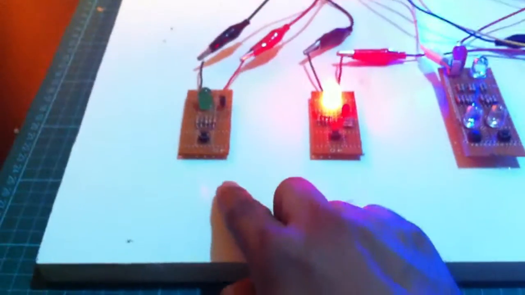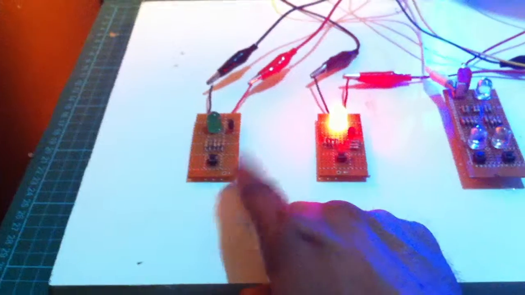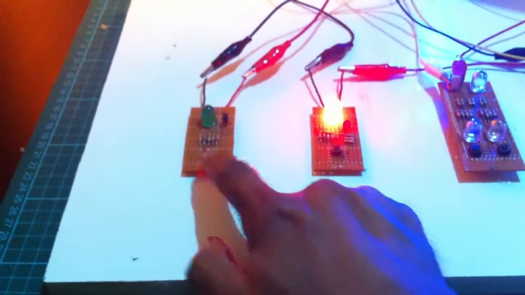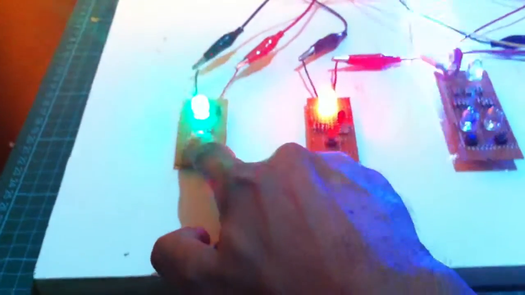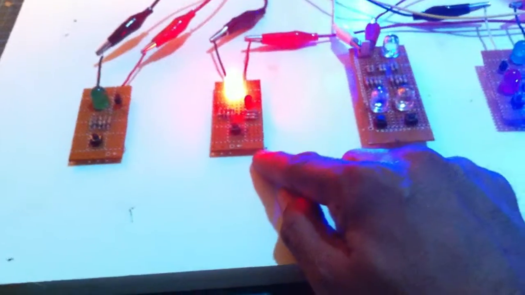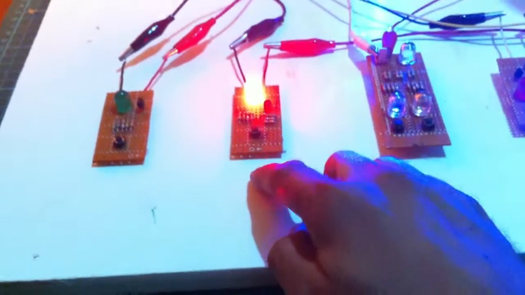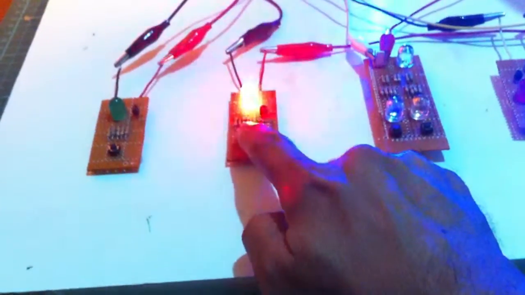We know that this is a buffer gate: no input, no light. With input or push button, there's light. This is a buffer gate. Here, the inverter gate: normally no input with output. With input, the 1 becomes off. So this is the inverter.